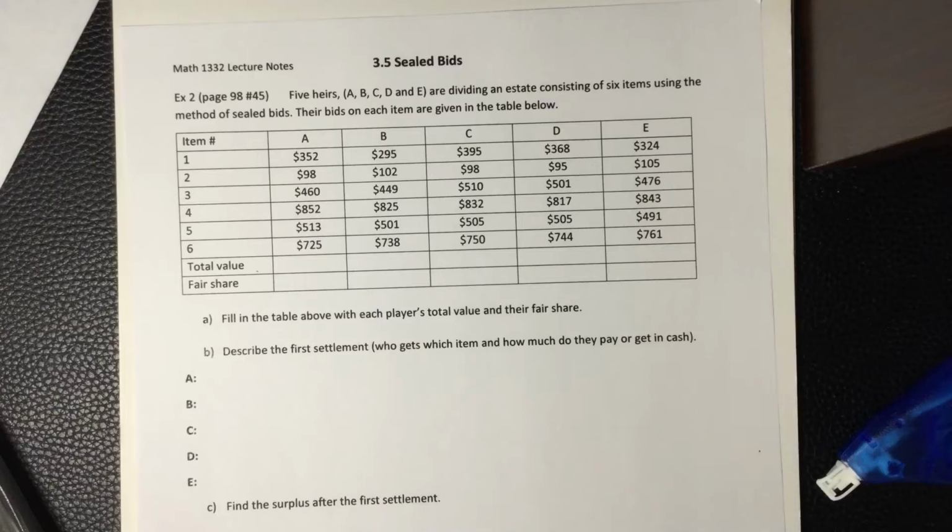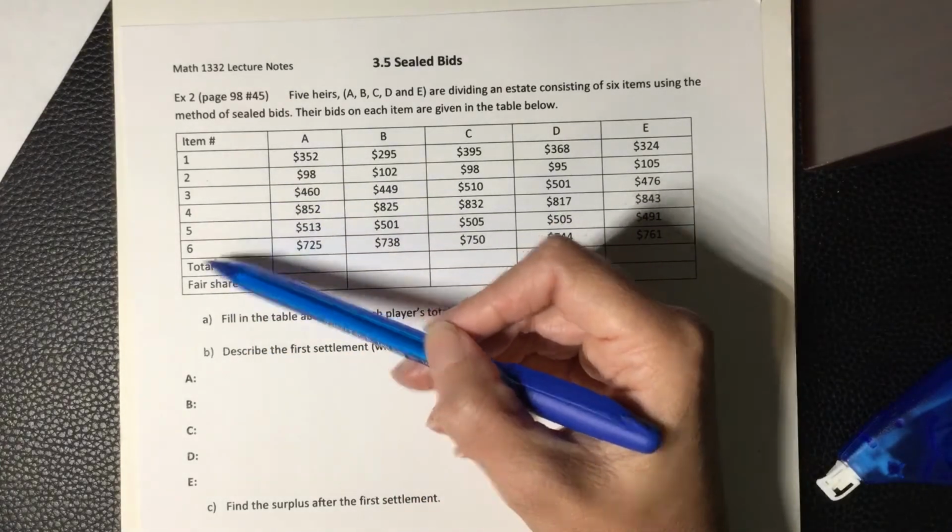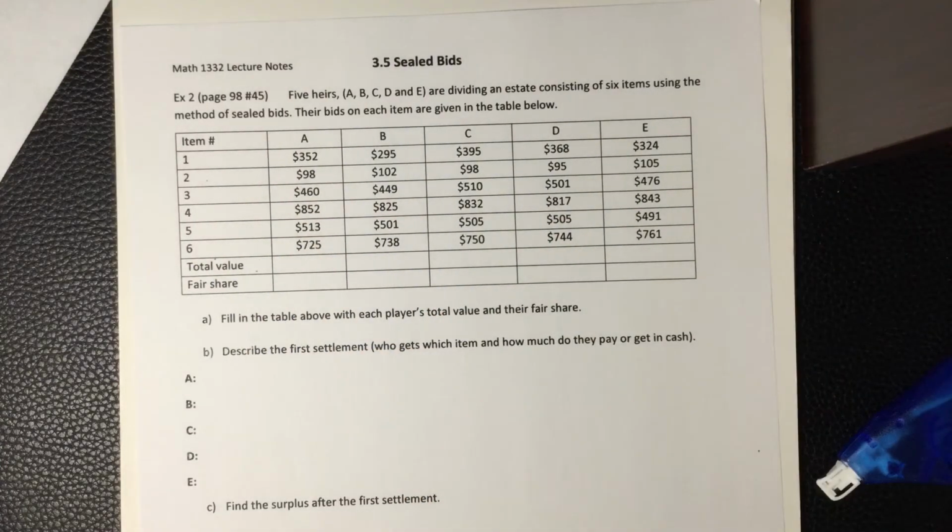So for this video, we are going to be doing our second example of sealed bids. So example 2 at the top of the page. We have 5 heirs. We're just going to call them A, B, C, D, and E. And they're dividing an estate consisting of 6 items. So it doesn't tell us what the items were the way that it did in the first example. We just know that there's 6 items.